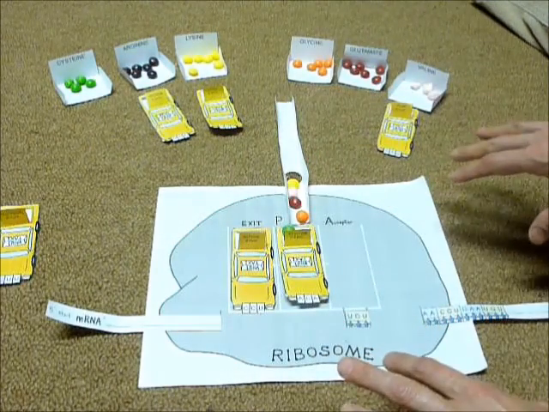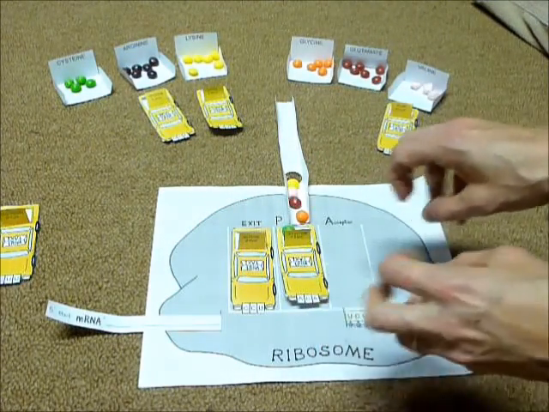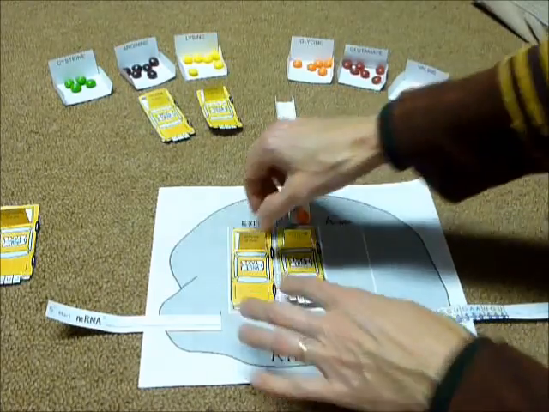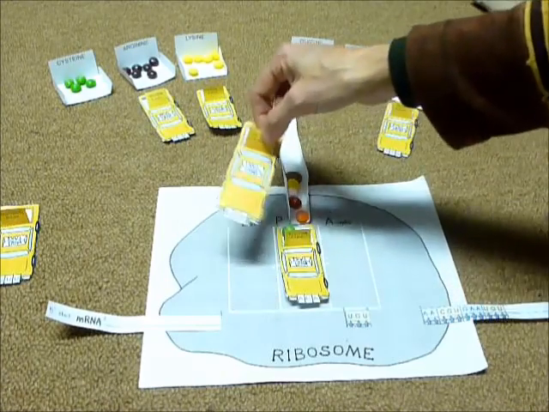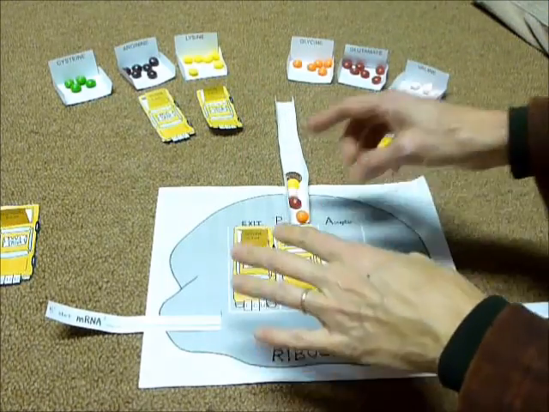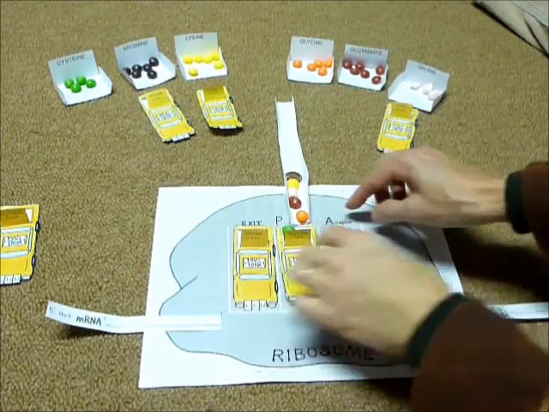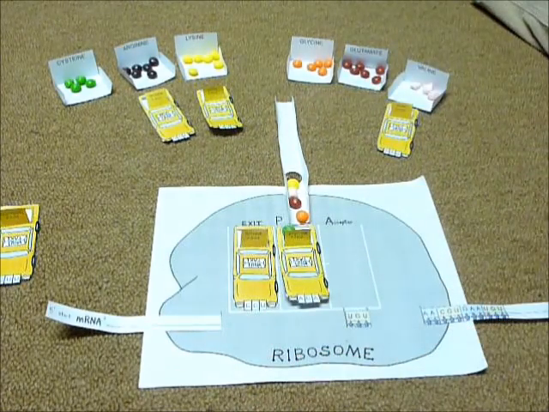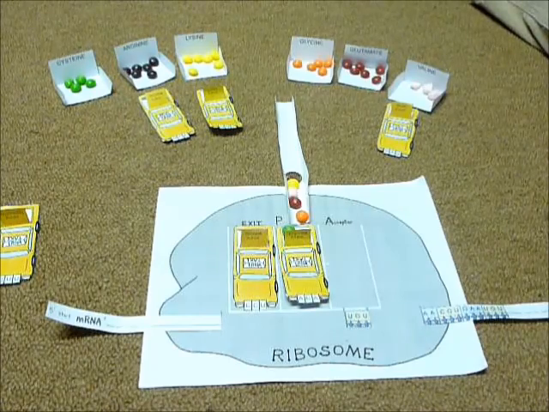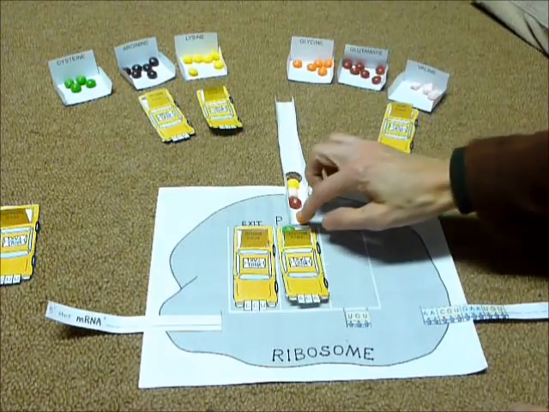Now if you watch some video animations, it might not look exactly like that. These move out so quickly. In fact, sometimes they don't even show the exit. And these things just kind of merge. It looks like it's happening right between the A and the P or whatever. But for this game, this is what works best, and it's pretty accurate.